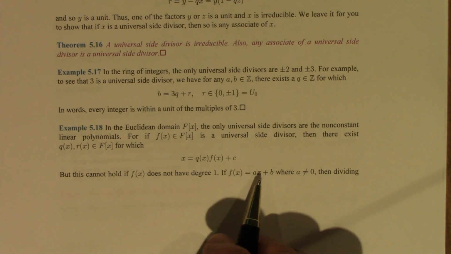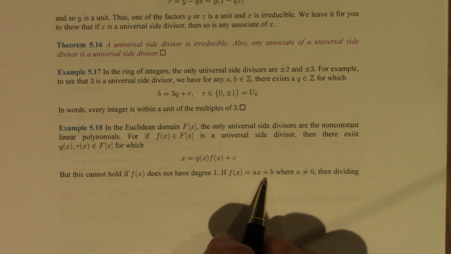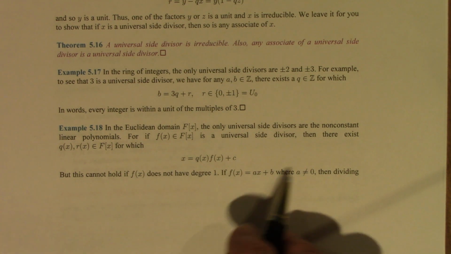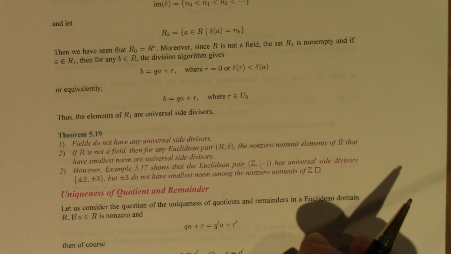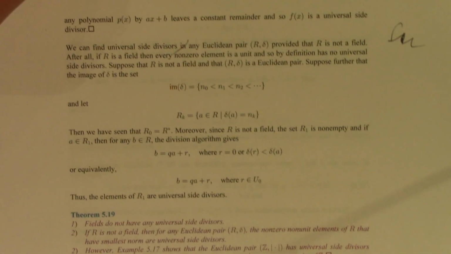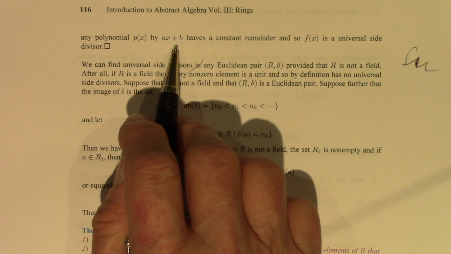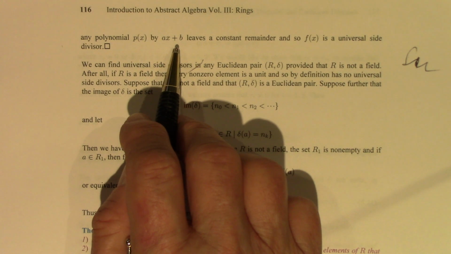And if f of x is ax plus b, where a is not 0, so this has degree 1, then dividing any polynomial p of x by ax plus b leaves a constant remainder. So f of x is a universal side divisor.